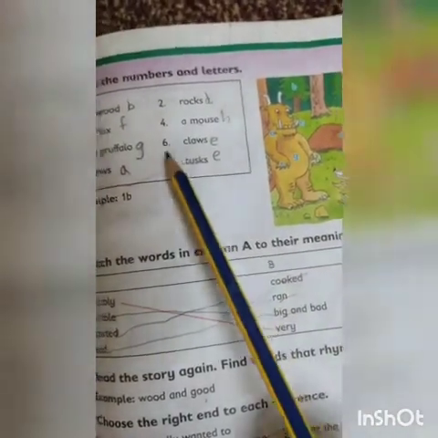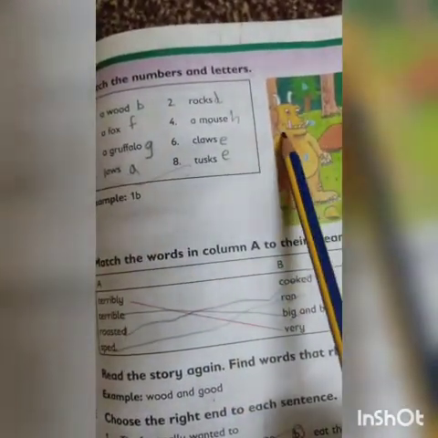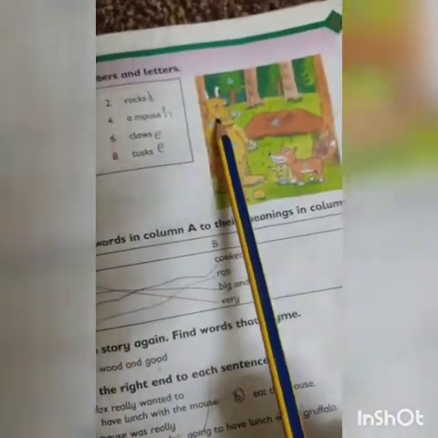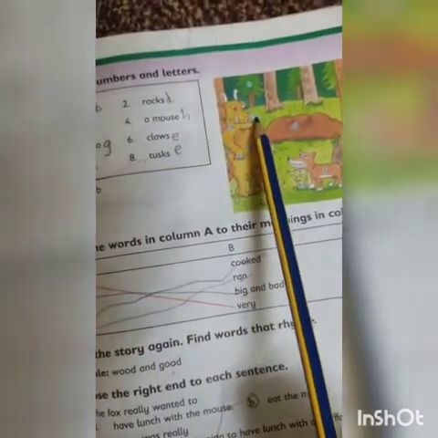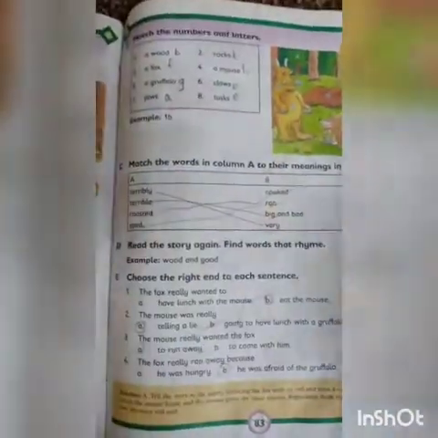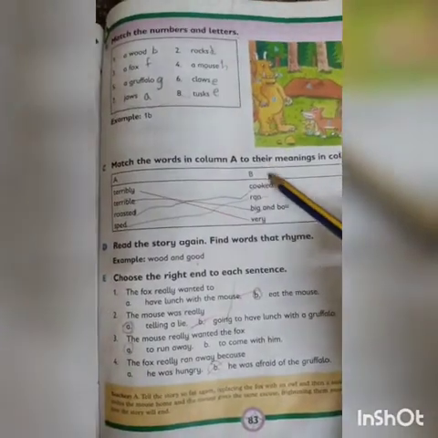E. And where is the jaw? A. And where is the tusk? Tusks here. E. So you write it here, okay? Now look at your C part, match a word in column A to their meanings in column B.